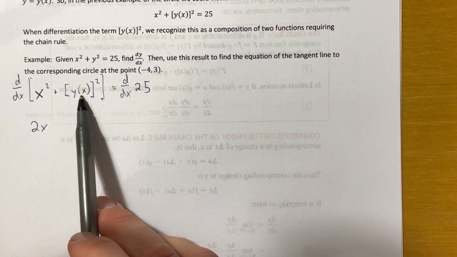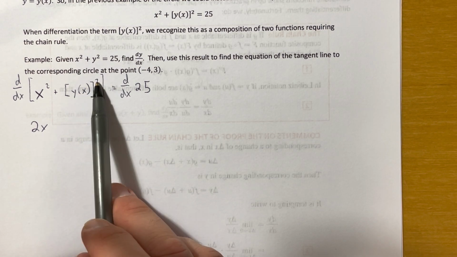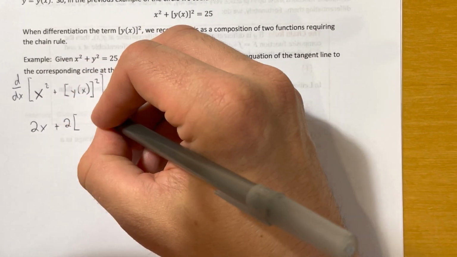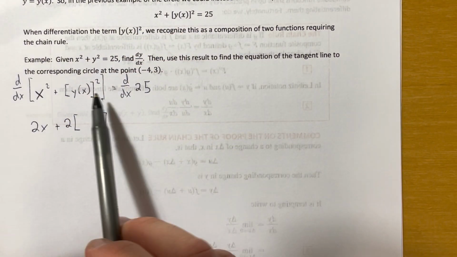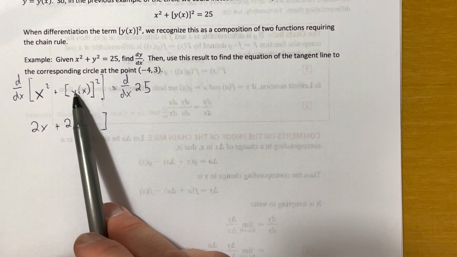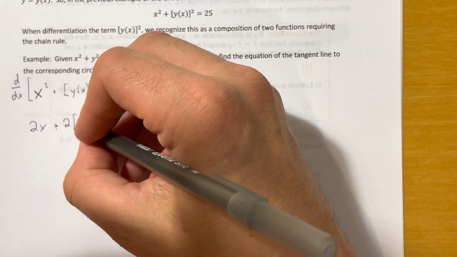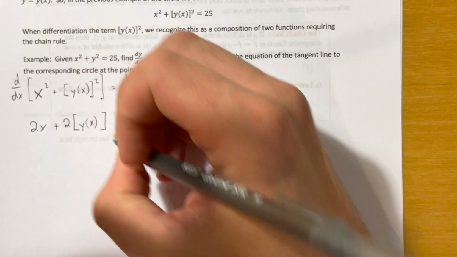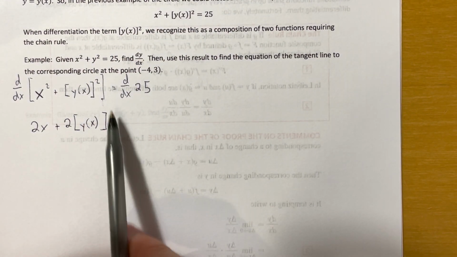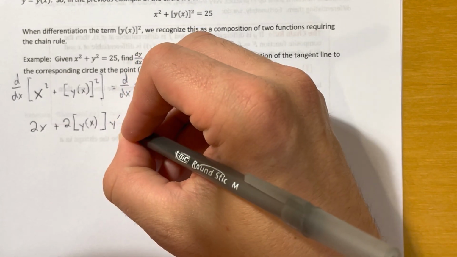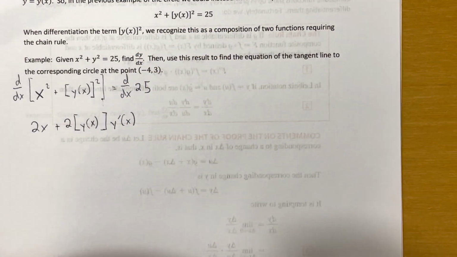Here, we have to think of this like the chain rule. So the outside function is another x squared function. That means I'm going to have plus 2 times the thing that was on the inside. So my inside function, which is y of x, but then I have to multiply by the derivative of my inside function, y prime of x. Okay?